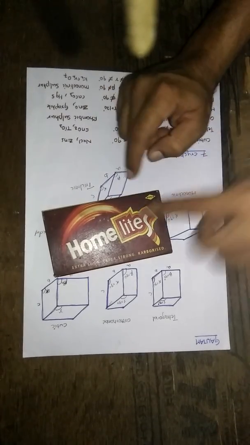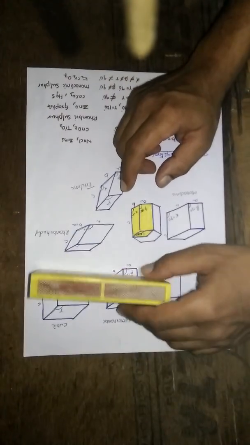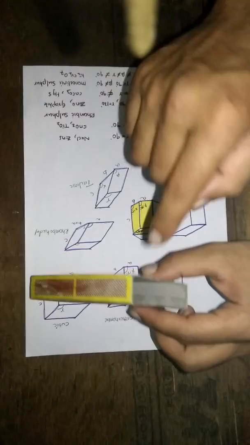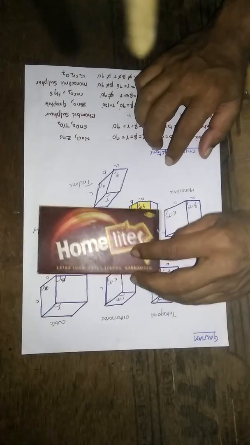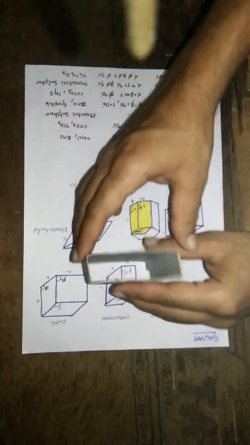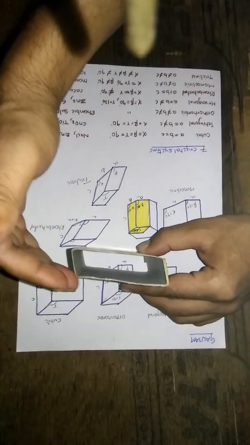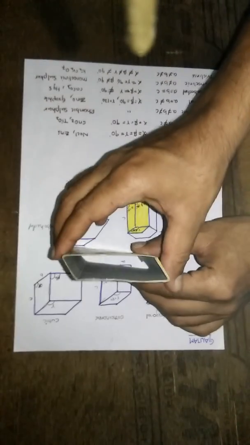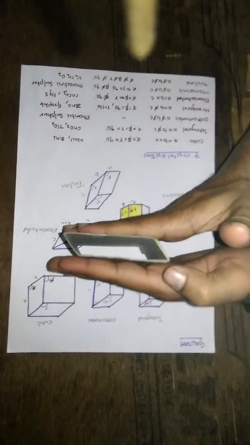In this, let us say there is one side A, the other side is B, and the other side is C. All the three sides are different, and when I try to push the matchbox like this, when I apply stress on the topmost layer, that is shearing stress. That is, this layer is tilted.